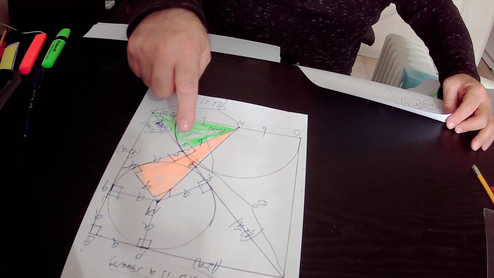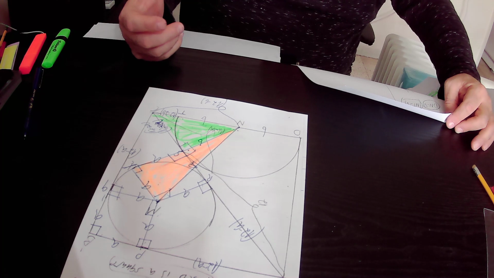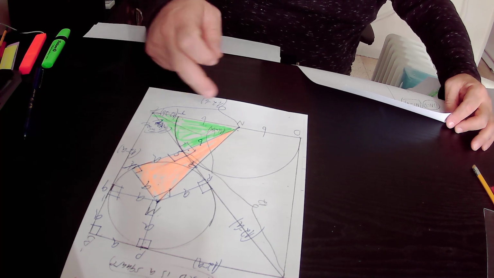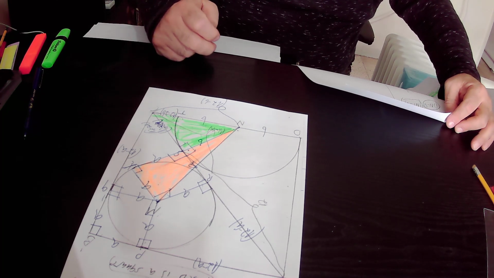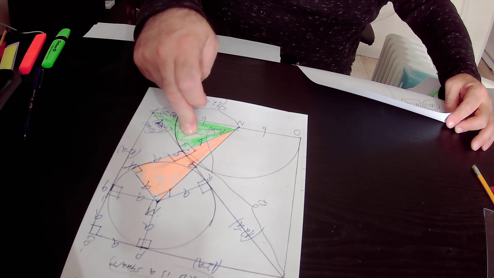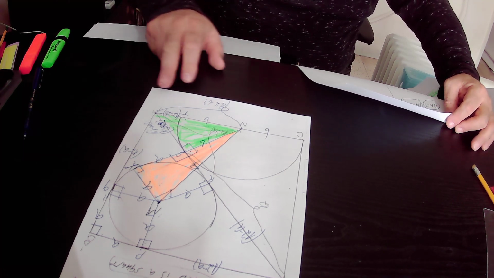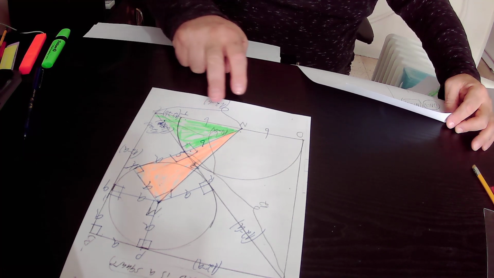Because angle NSC is equal to 90 degrees, the green triangle NSC is right-angled. So we can implement the Pythagoras theorem on the green right triangle NSC. And what is the value of the hypotenuse NC of the right green triangle NSC?